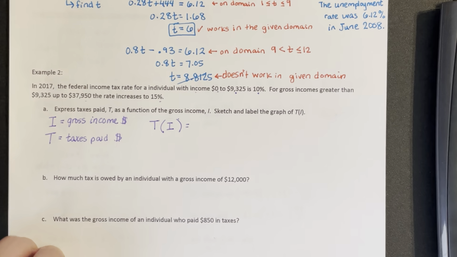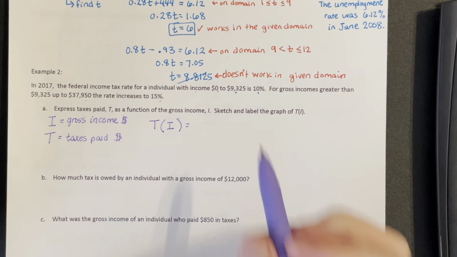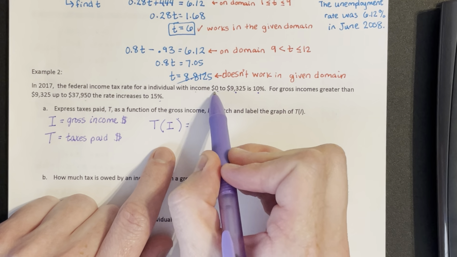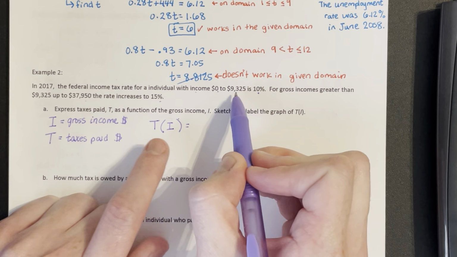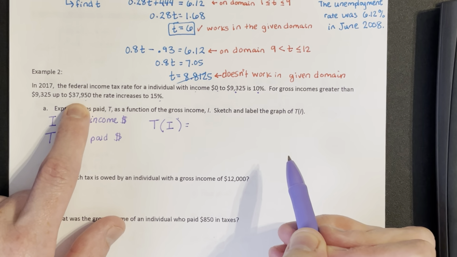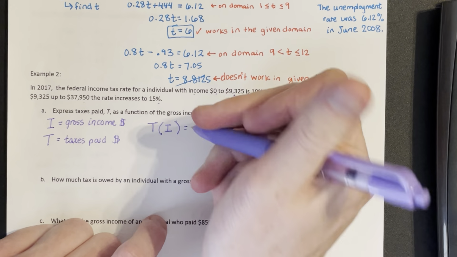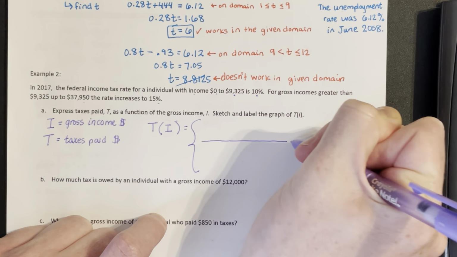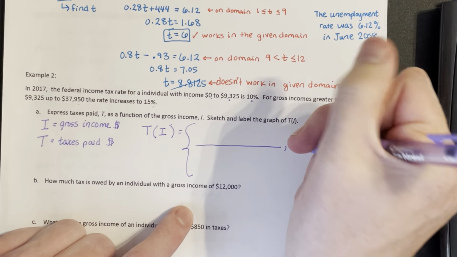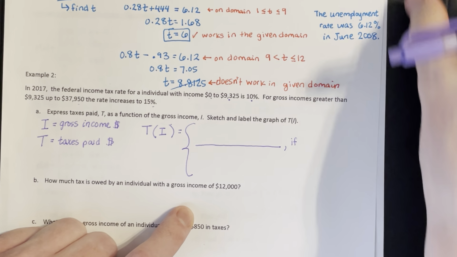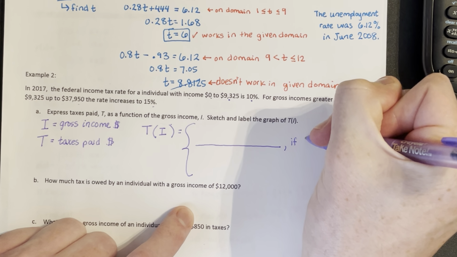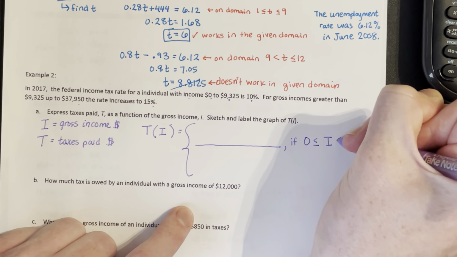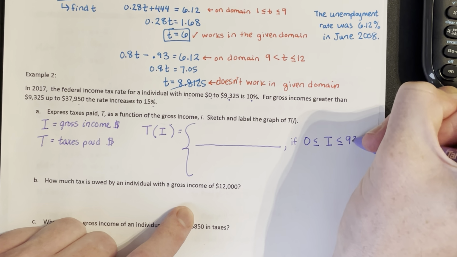And what we know so far is that we had two different tax brackets, basically, from 0 to 9,325, and then 9,325 to 37,950. So we're going to make up two parts. We have one thing here for if our income was between 0 and 9,325.